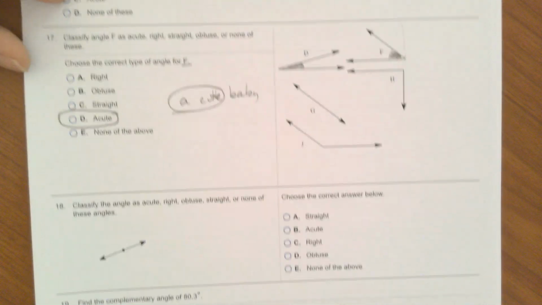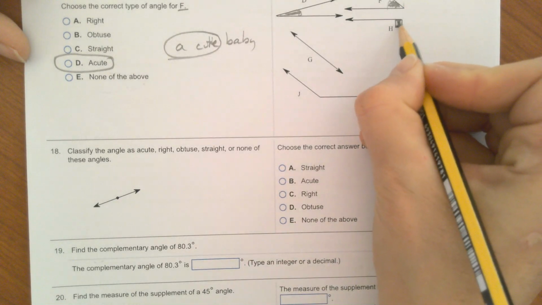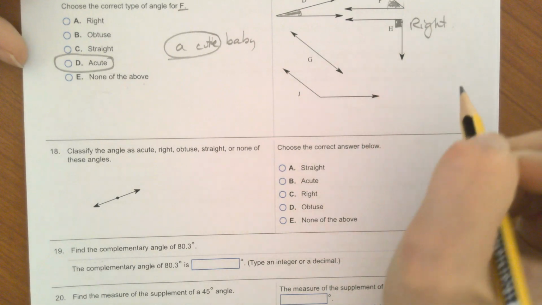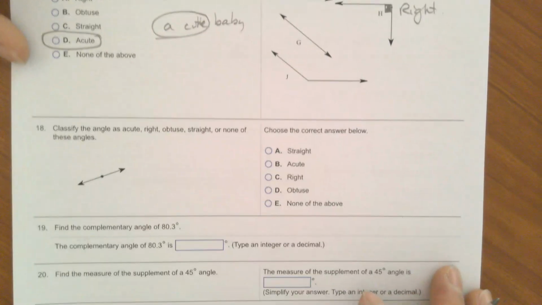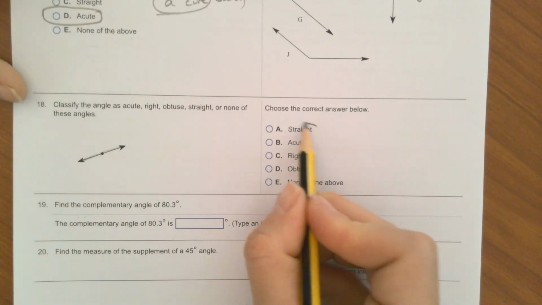Okay. Here, this one would be a good one for building a house with. So this one is called a right angle, the right one to build a house with. So this, again, this is straight, so we call it a straight angle.